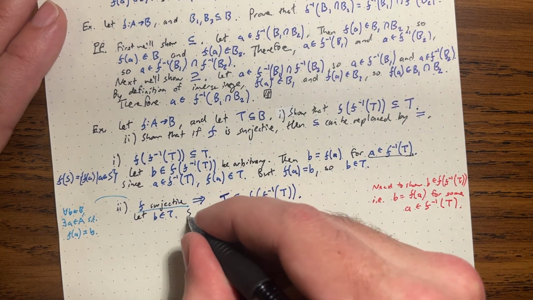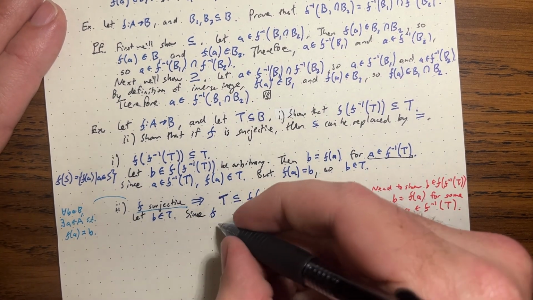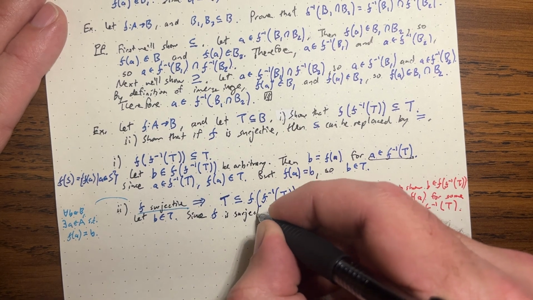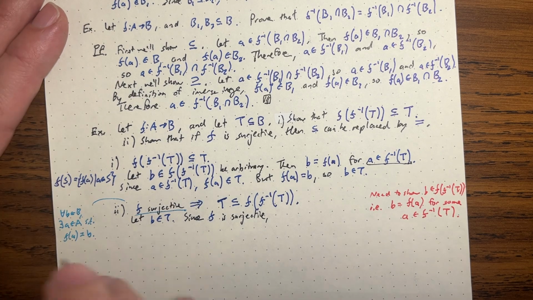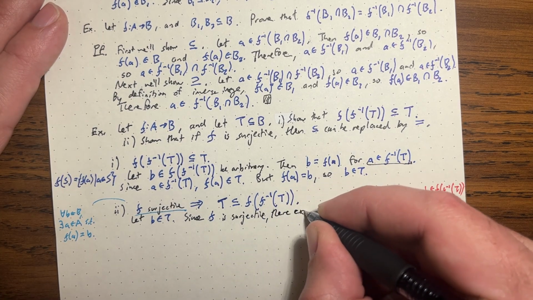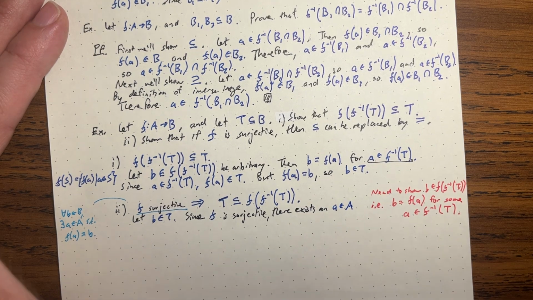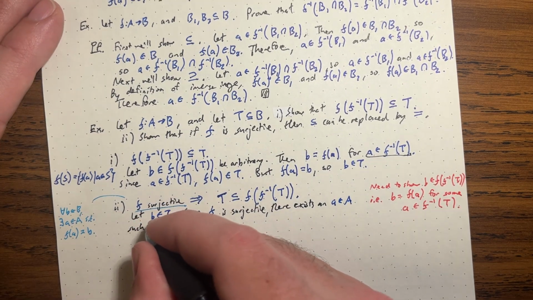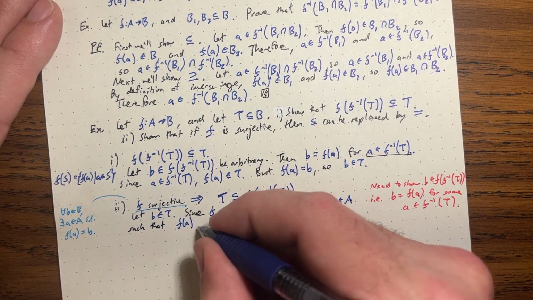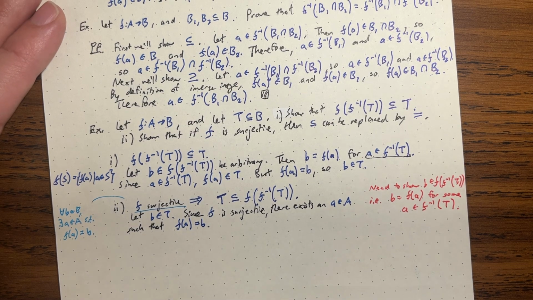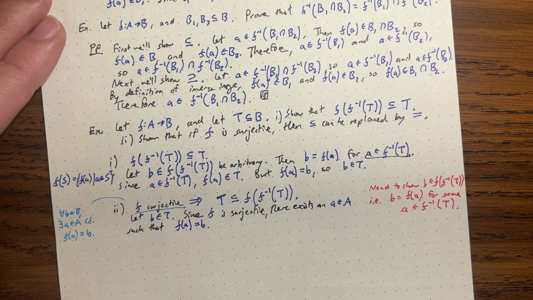So since f is surjective, what does that mean? It means there exists an a in capital A such that f of a is b, right? Okay. Now what?